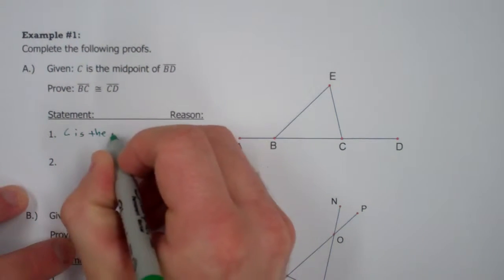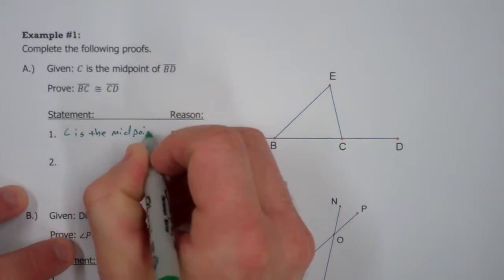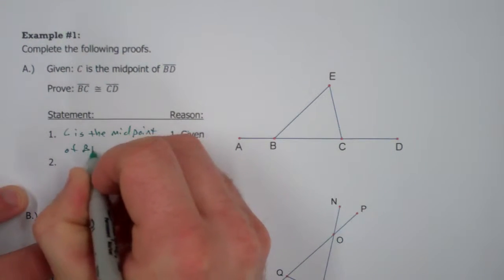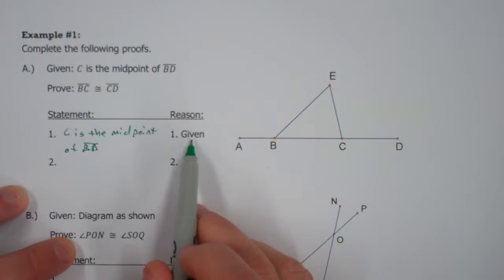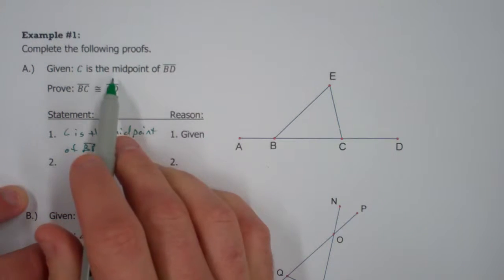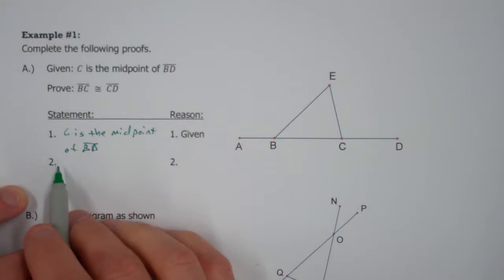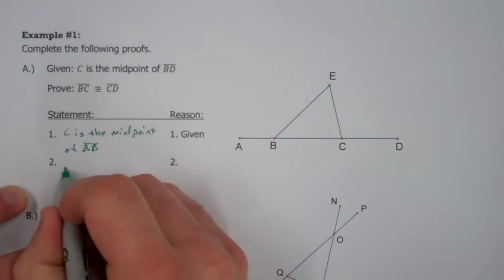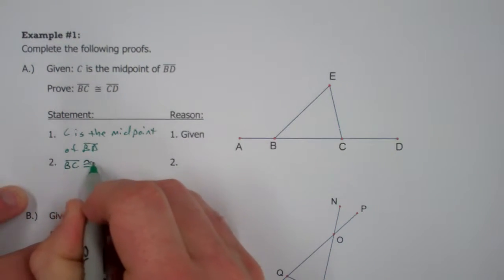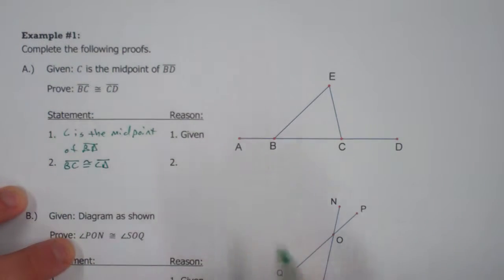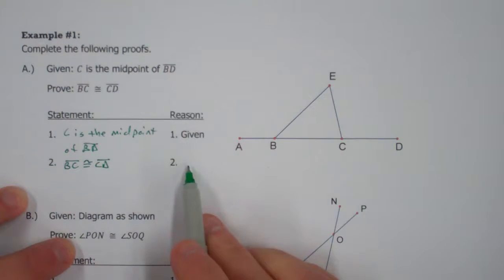C is the midpoint of BD. And that reason is just that it's given to you. The last statement is BC is congruent to CD. Our proof statement will always come last. We need to come up with the reason though.